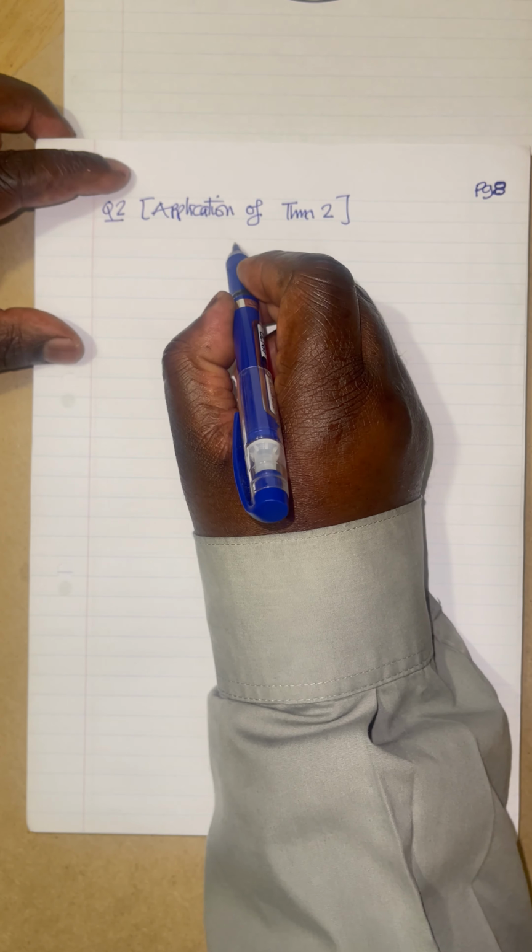The first one was application of theorem 1. I think I have it somewhere here. We'll check it up. Yeah, I'm going to check it, but this is application of theorem number 2. So what do we have as a question?